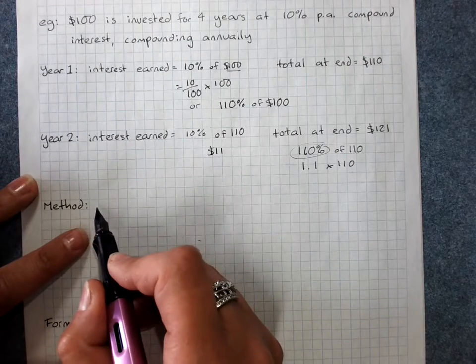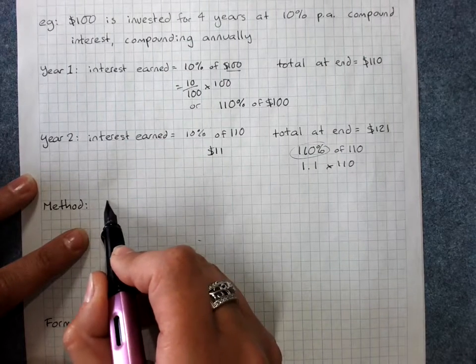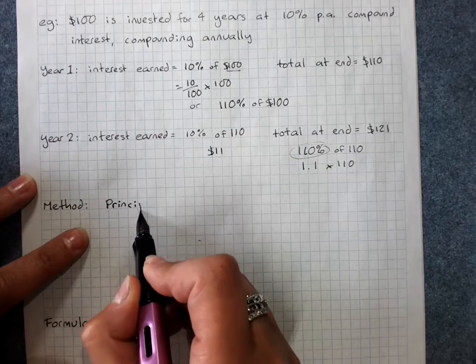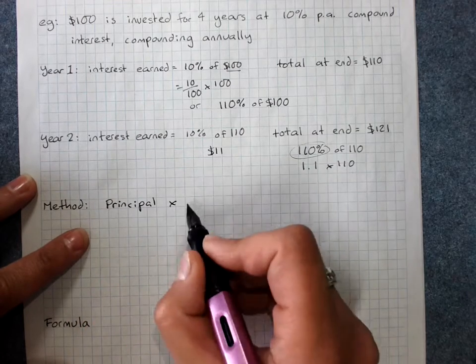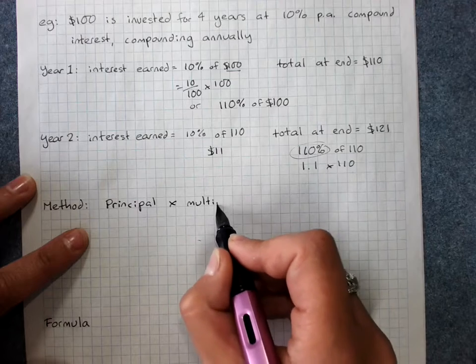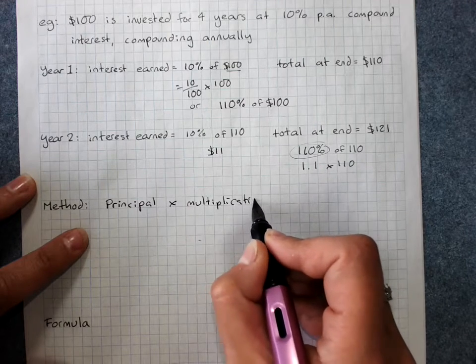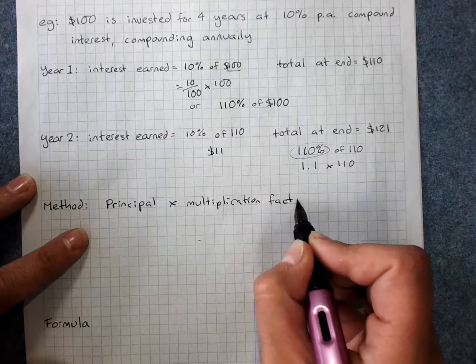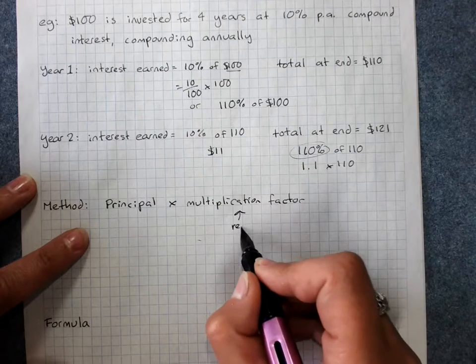So your method: principal times the multiplication factor, and repeat for the number of years.